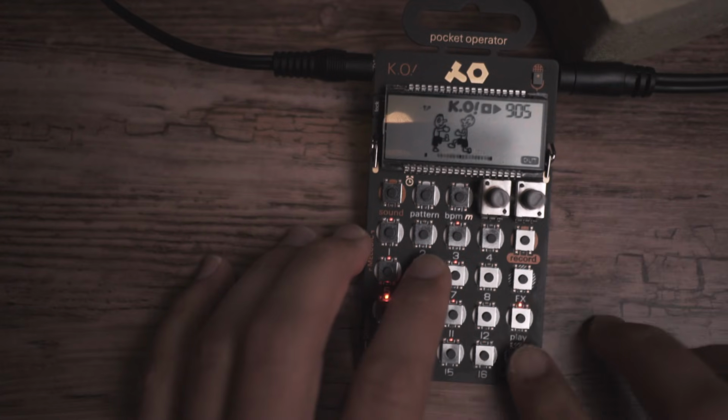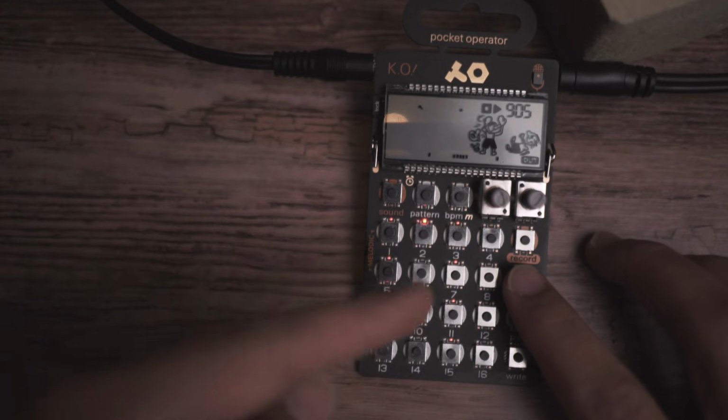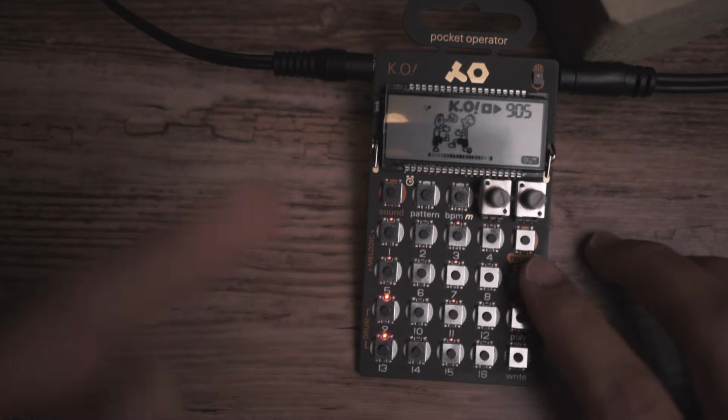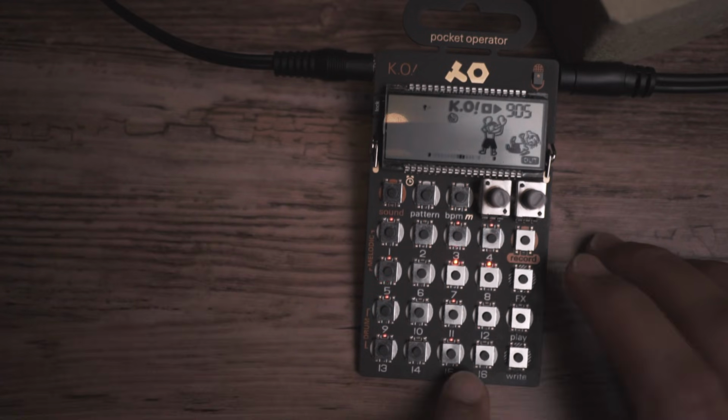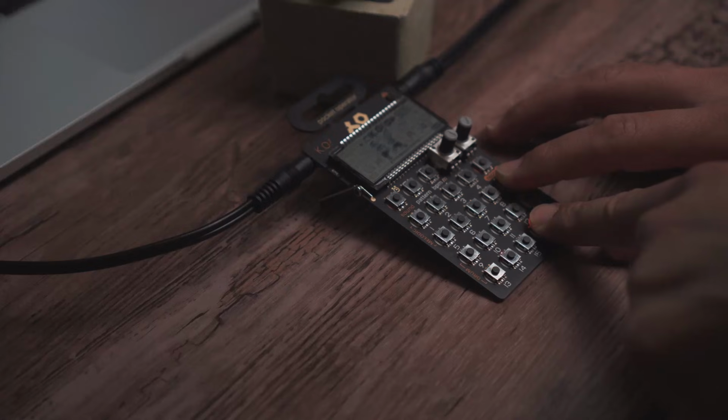I'm gonna make sure record is turned off, just so I don't record the effects parameters on top of the actual sequence itself. I did it on the first half, so let's go ahead and clear that. Effects in 16. I'm gonna just hold it till it goes through the pattern once. Cool, now it's cleared.